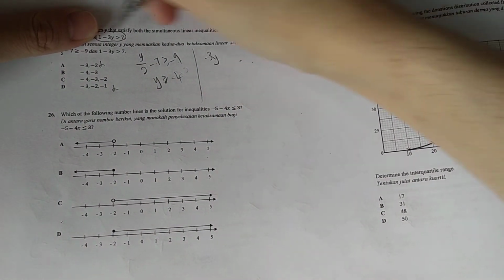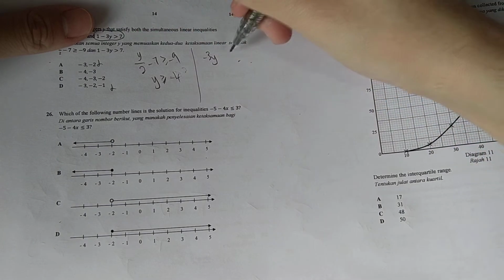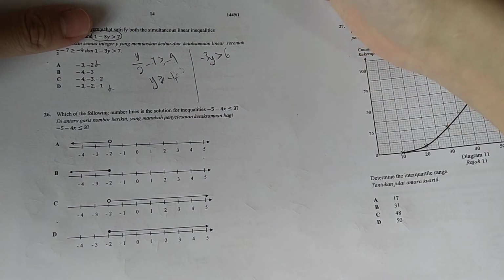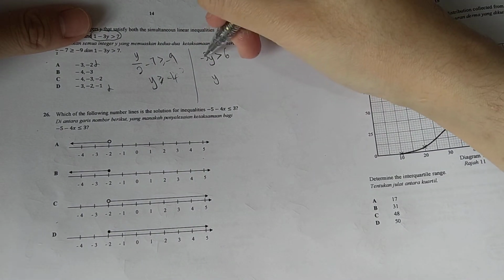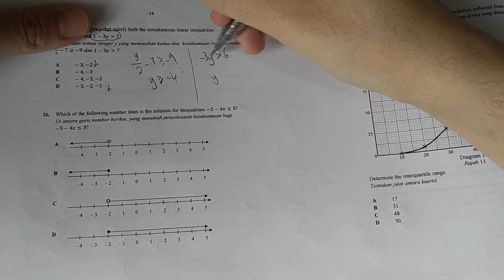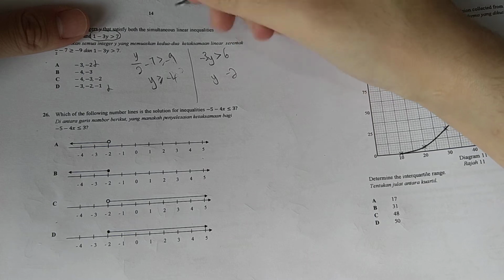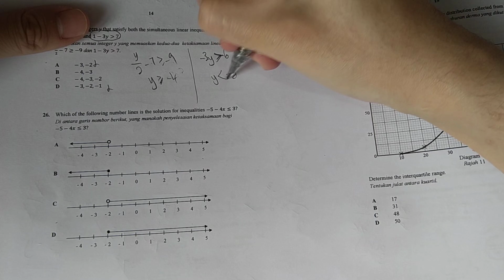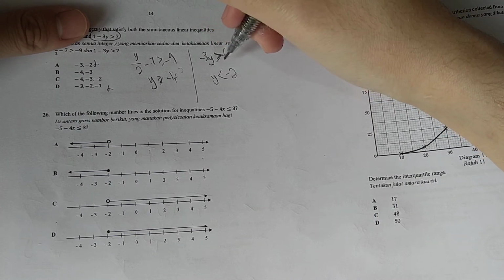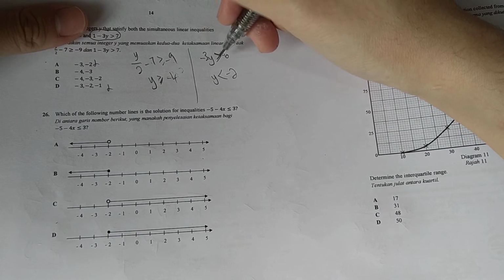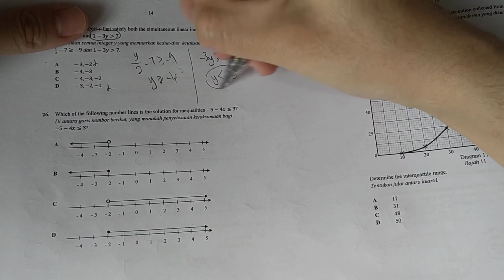Negative 3y. Just move the 1 to the other side. So it becomes 7 minus 1 is 6. And the symbol is bigger than. So y will be what? 6. The negative 3 and y, the relationship is multiplication. So when you move it, it becomes division. So 6 divided negative 3 is negative 2. And do not forget the bigger than you have to change to smaller than. Why? Because you divide by negative value. When you divide by negative value, you have to change the sign. So y is smaller than negative 2.